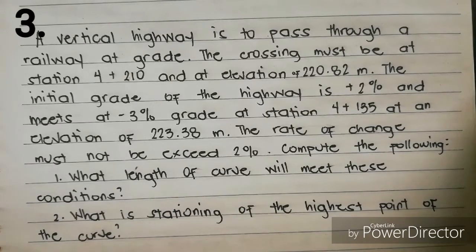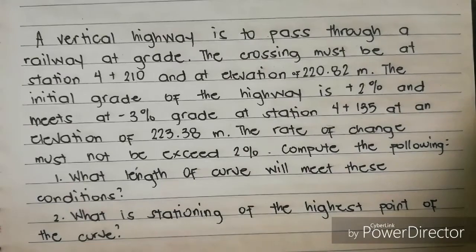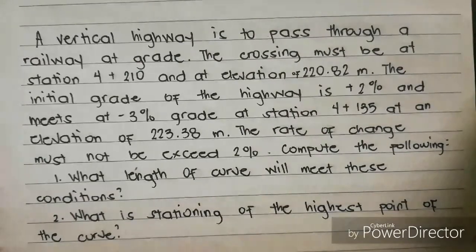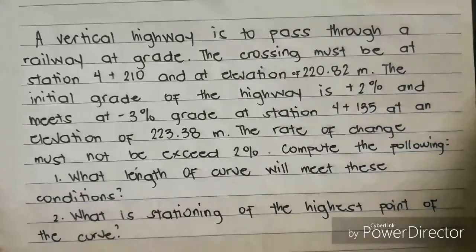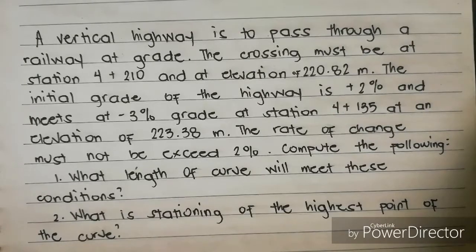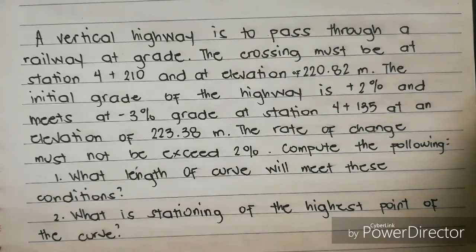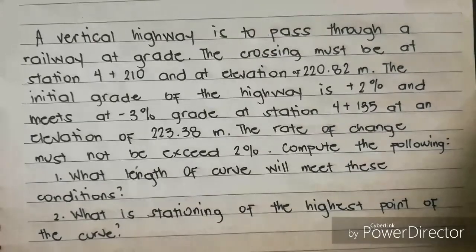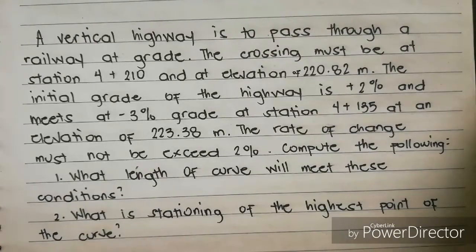A vertical highway is to pass through a railway at grade. The crossing must be at station 4 plus 210 and at elevation of 220.82 meter. The initial grade of the highway is 2% and meets at negative 3% grade at station 4 plus 135 at an elevation of 223.38 meters. The rate of change must not exceed 2%. Compute the following. 1. What length of curve will meet this condition? 2. What is stationing at the highest point of the curve?